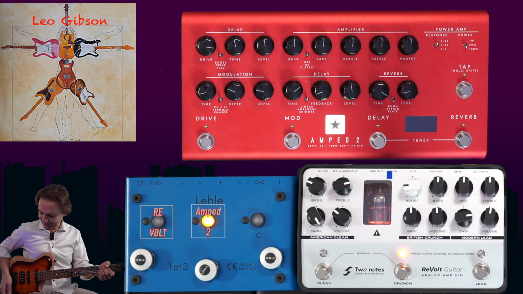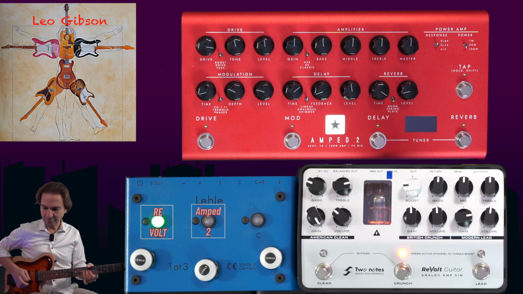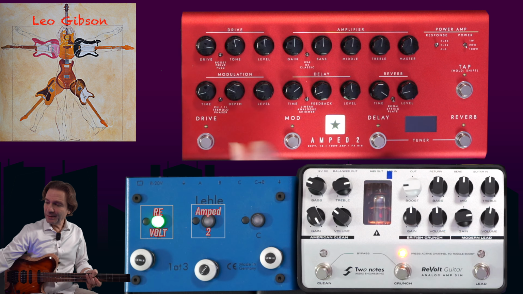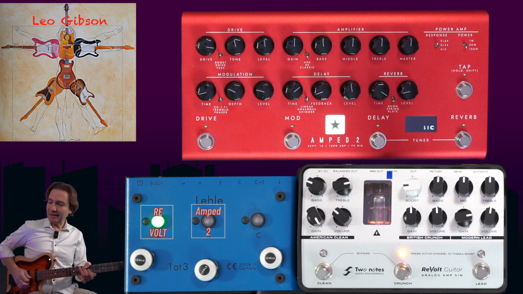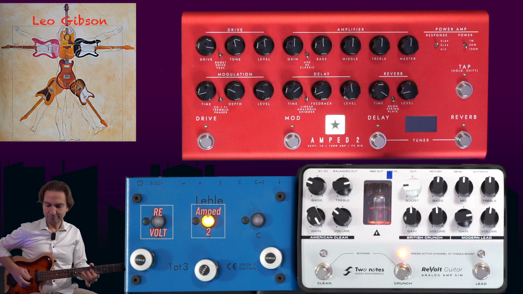Pretty different tonal imprinting. Maybe the corresponding channel for the Amped 2 is the Classic. They are much more similar.